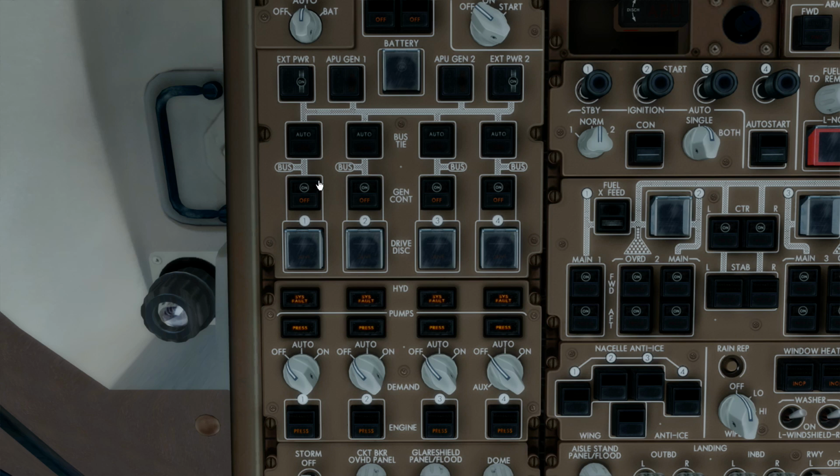Okay, so the diagram overlaid on the overhead panel depicts AC power flow. Each engine is equipped with an IDG, or Integrated Drive Generator, which is basically just the generator and the drive unit as a whole. And that's what we're looking at here towards the bottom. The drive disconnect guarded switches should, during normal operation, always be on, closed, and guarded. If they are disconnected during flight, they cannot be reconnected.